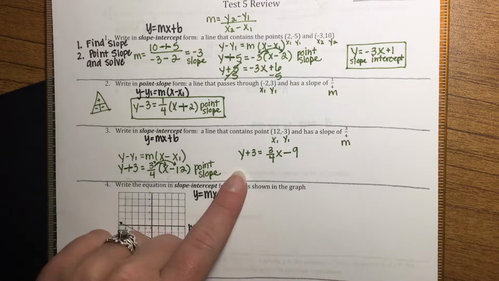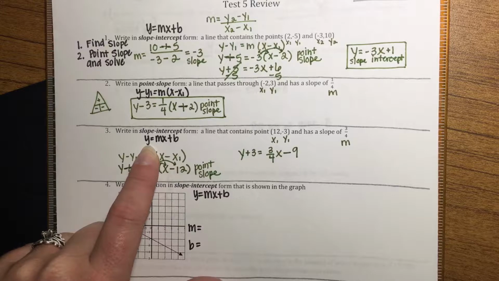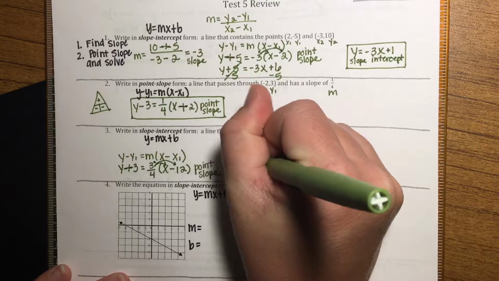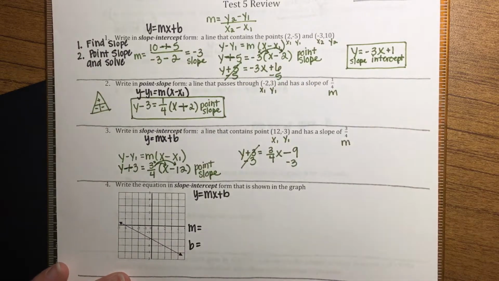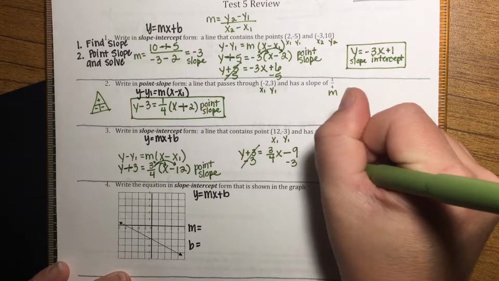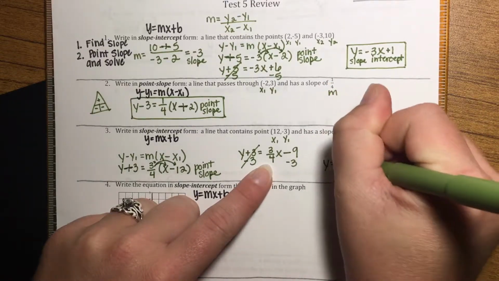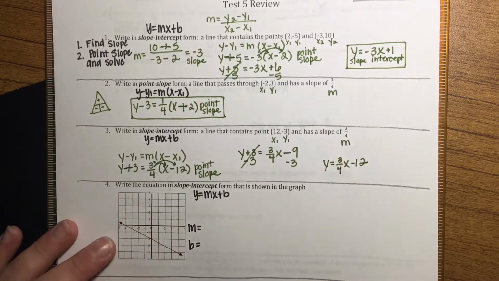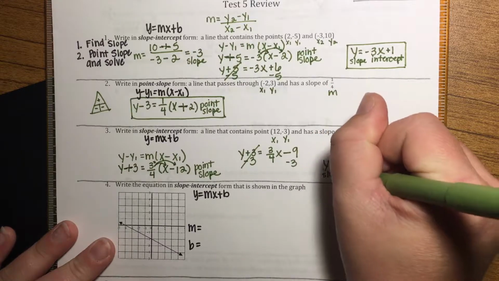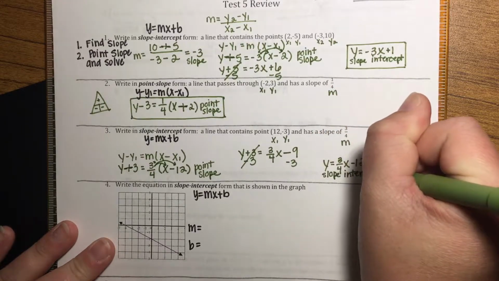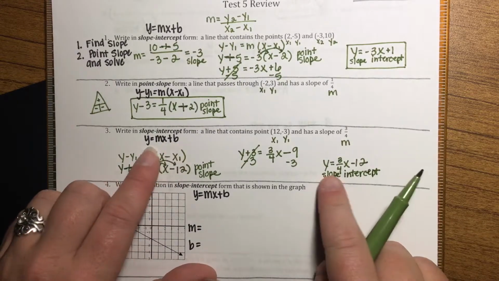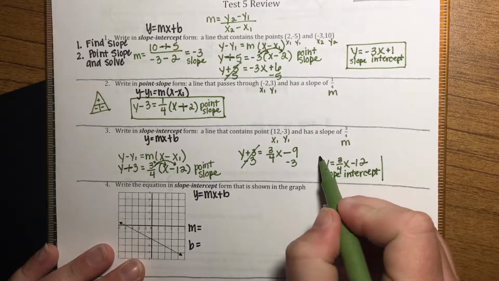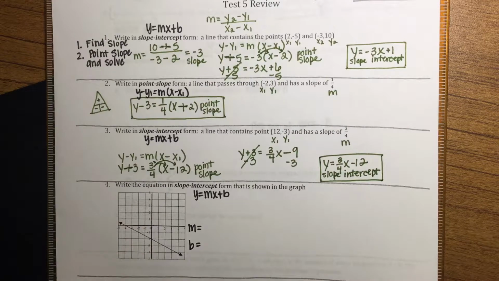All right, then from there I just have to get y by itself because I've got to have y equals for slope-intercept form, so I've got to move that 3. Right now I have a +3, so I subtract 3 on each side. So I end up getting y equals 3/4 x, and then a -9 minus 3 is going to give me -12. All right, and that is my slope-intercept form because I have y equals mx plus b. So there we go.